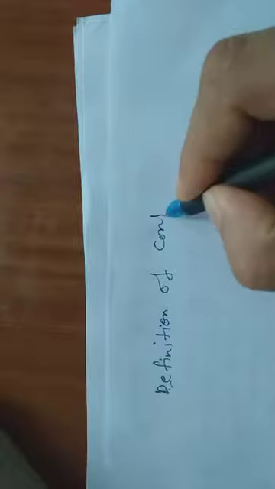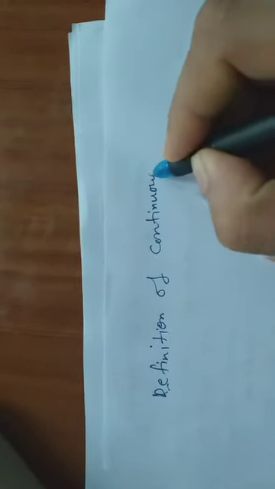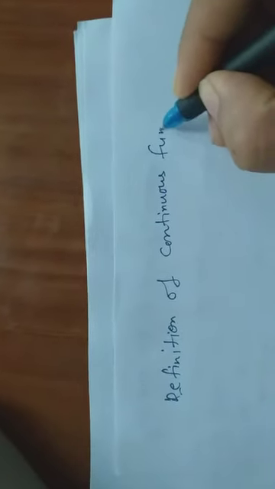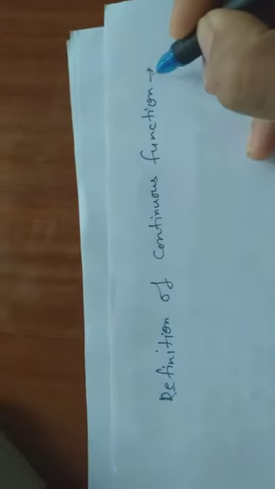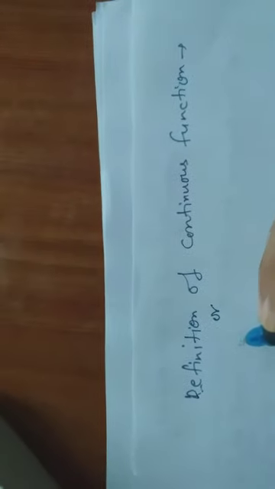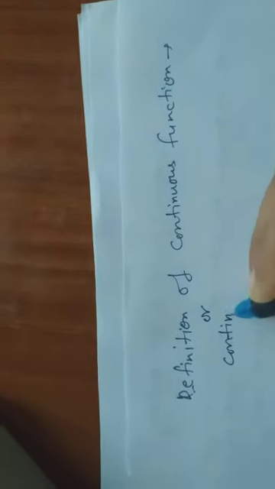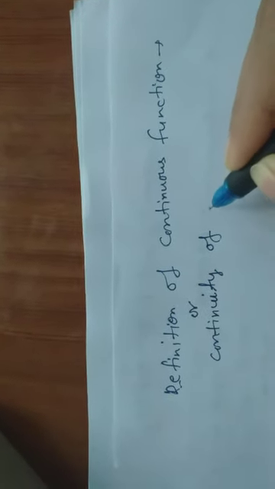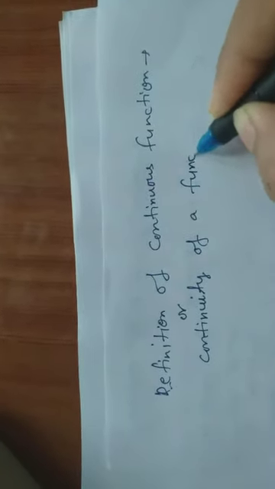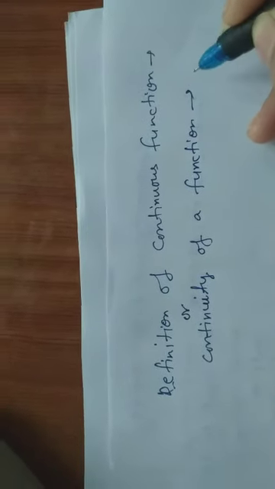Definition of continuous function, or continuity of a function.